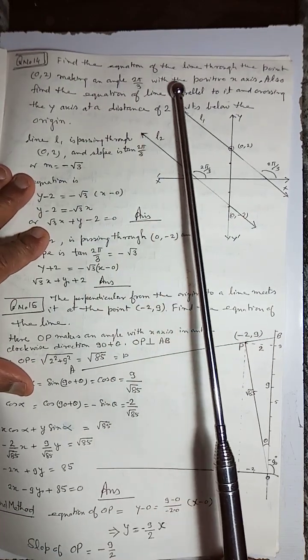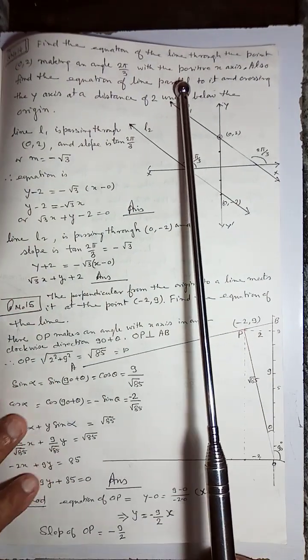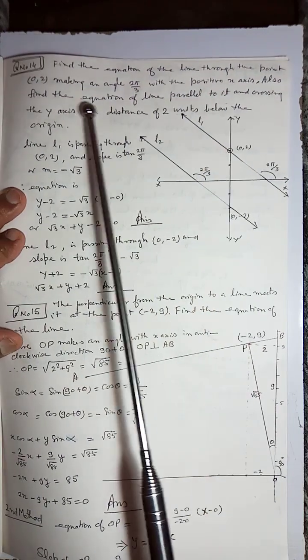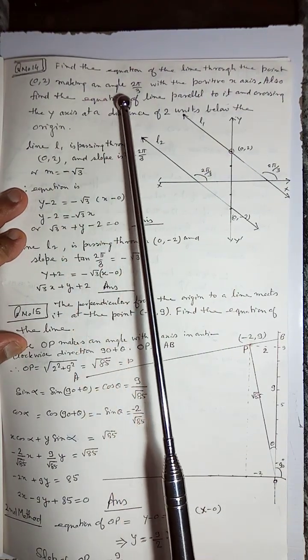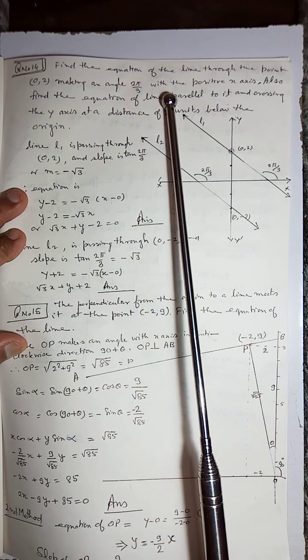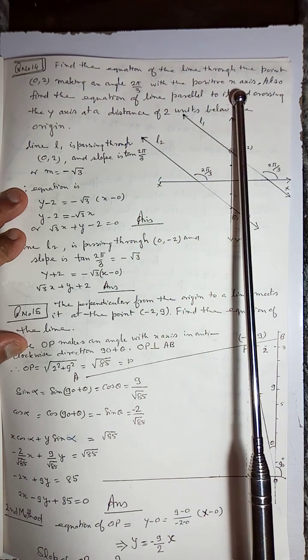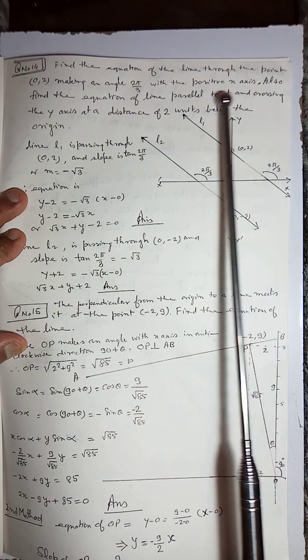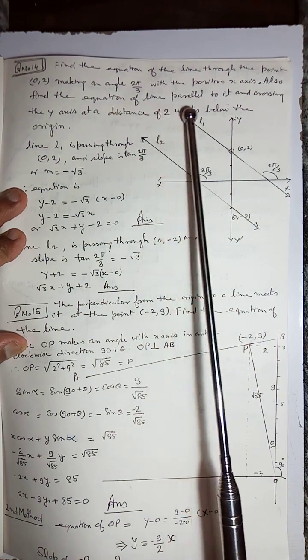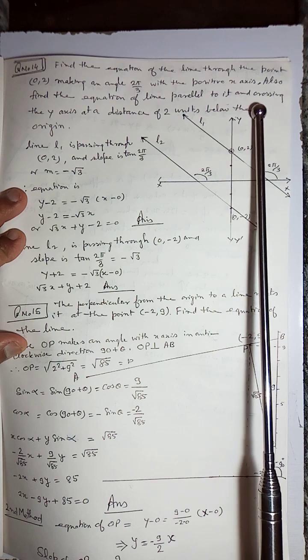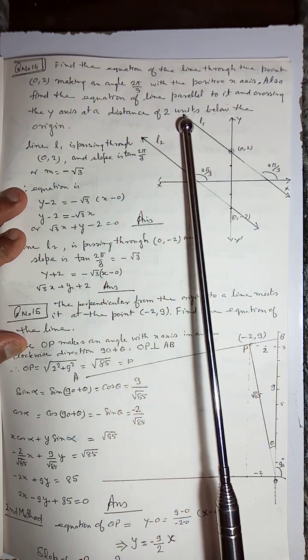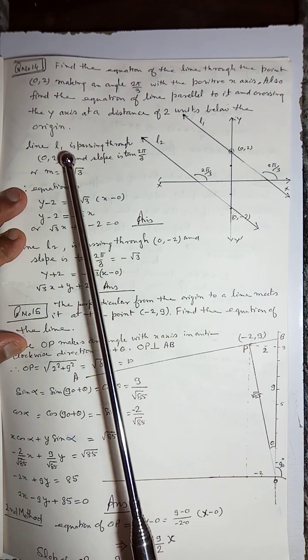Find the equation of the line through the point (0, 2), making an angle of 2 pi by 3 with the positive x-axis. Also find the equation of the line parallel to it and crossing the y-axis at a distance of 2 units below the origin.